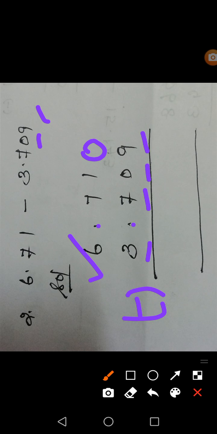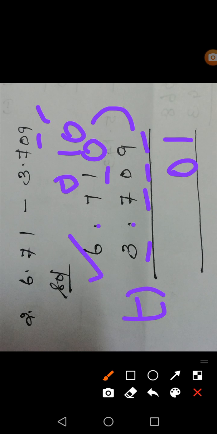So 0 minus 9 is impossible, so you borrow from the number in front, and we get 10 in this place. 10 minus 9 is 1. 0 minus 0 is 0. 0 minus 0 is 0, 7 minus 7 is 0. Next 6 minus 3 is 3. So what solution do we get? Yes, 3.001.